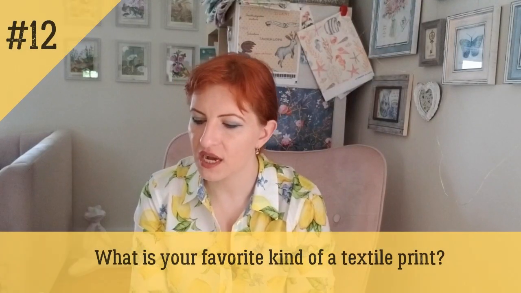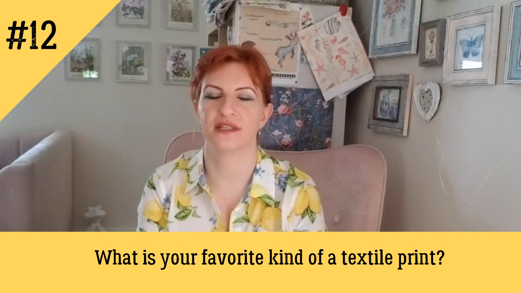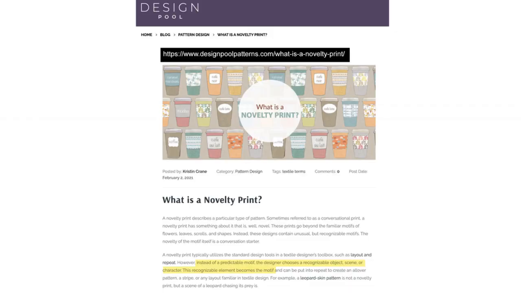Good news. What's your favorite kind of textile print? Ooh, good question. I think a novelty pattern, conversational, it's the same thing. It's basically stuff like lemons is a conversational print, or animals is a conversational print. I mean, florals, who doesn't like florals?